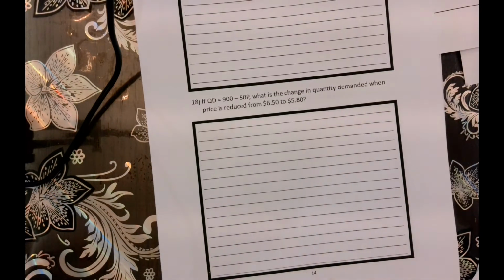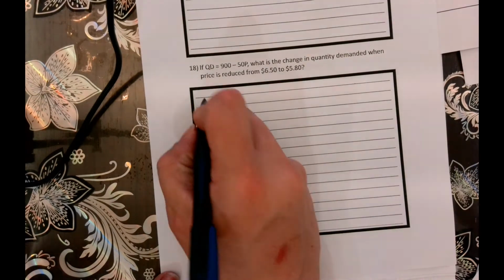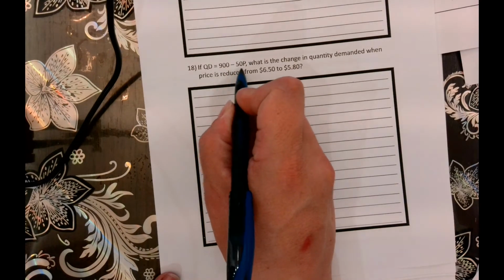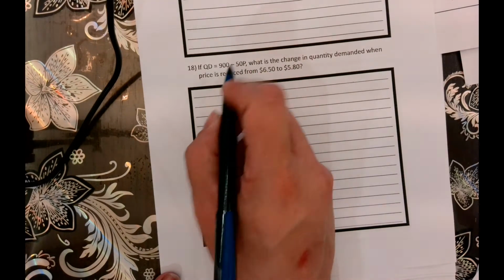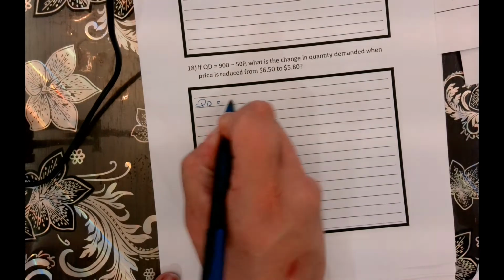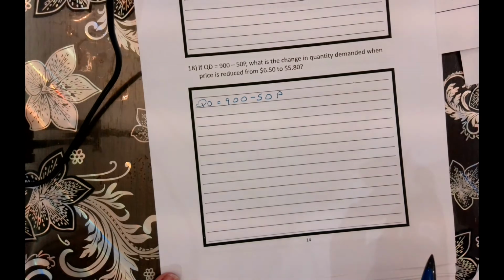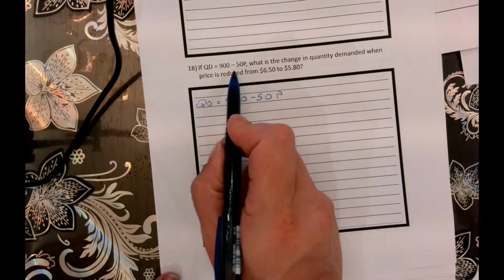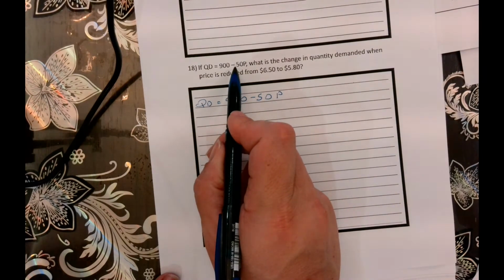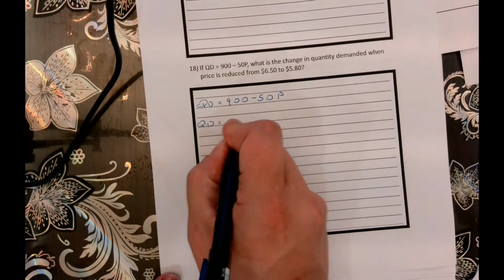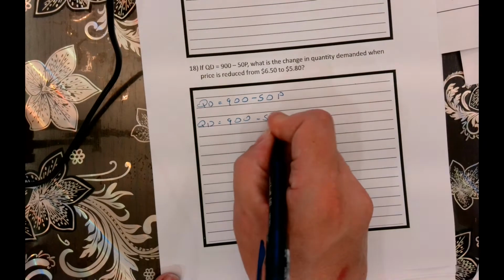If QD equals 900 minus 50p, that 900 is where it crosses the quantity axis, and this minus 50 is how much quantity demanded changes when price rises by 1. So QD equals 900 minus 50p. What is the change in quantity demanded when price is reduced from 6.50 to 5.80? Excellent question. Right, so we know it's going to go up because it's a minus slope here, which means it obeys the law of demand, and price has fallen. So QD equals 900 minus 50 times 6.50.